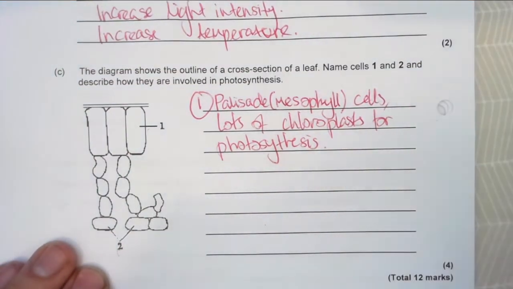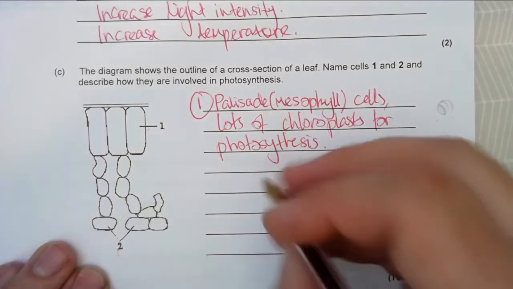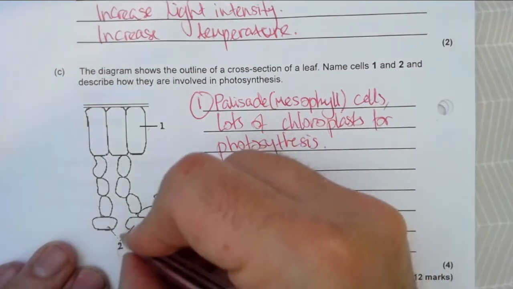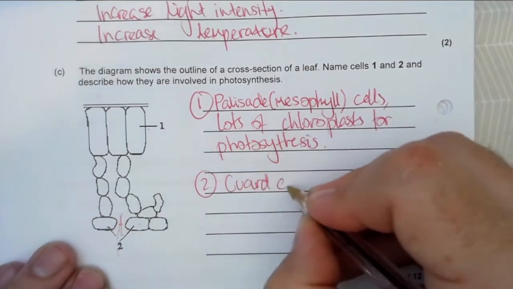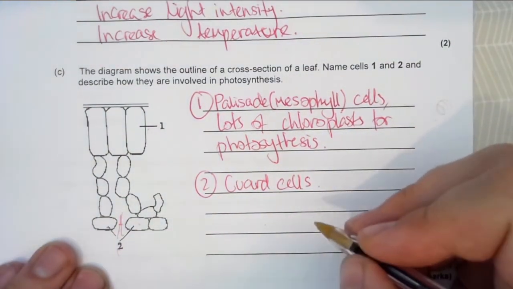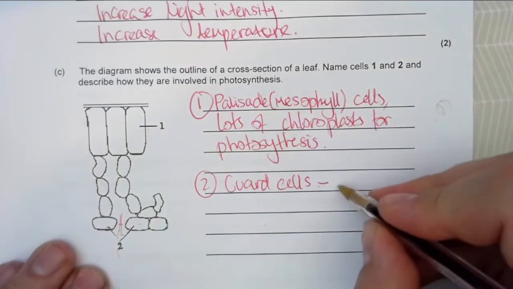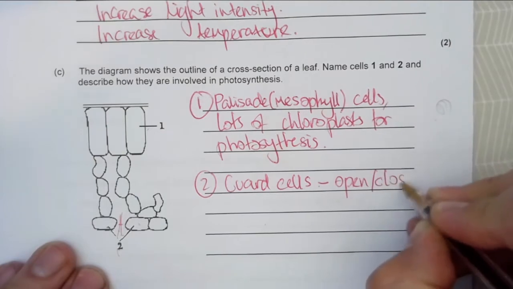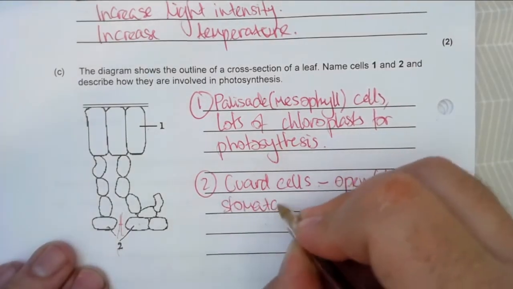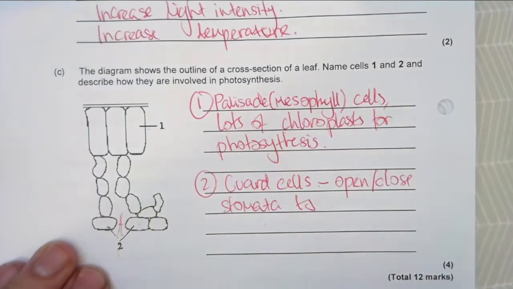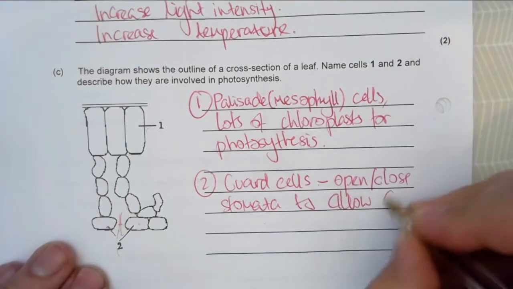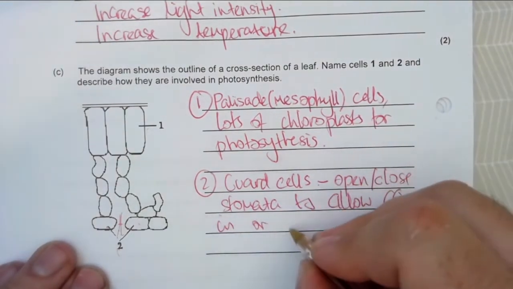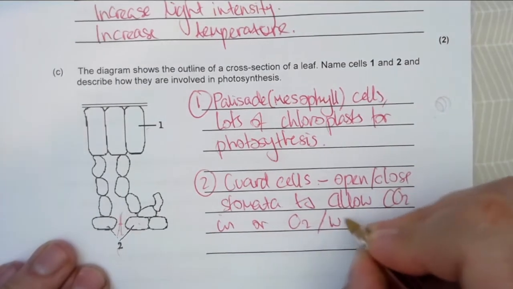And the next cell is the guard cells. So these ones here, either side of the stomata, are called guard cells, and they can open and close the stomata to allow CO2 in, or oxygen or water vapour out.